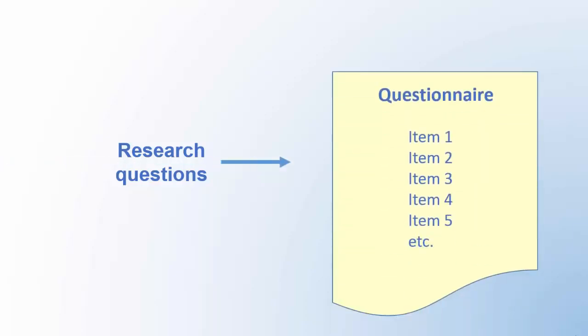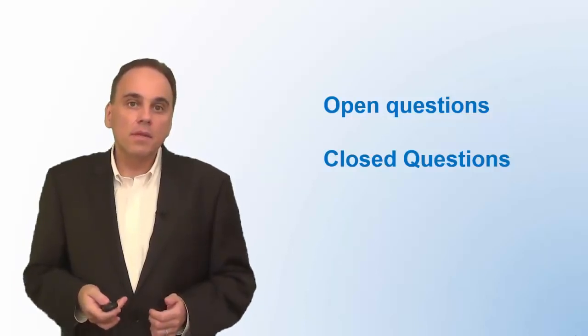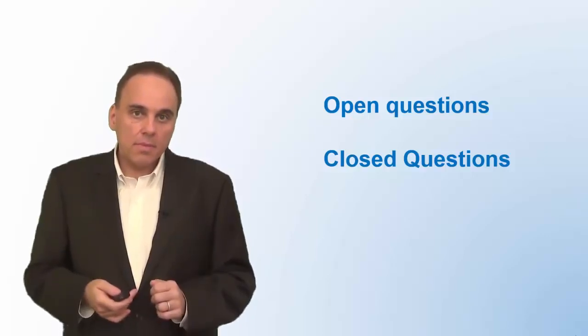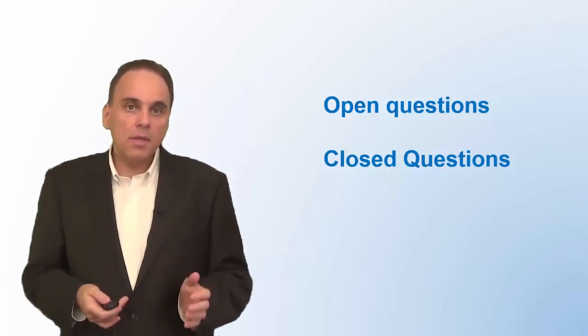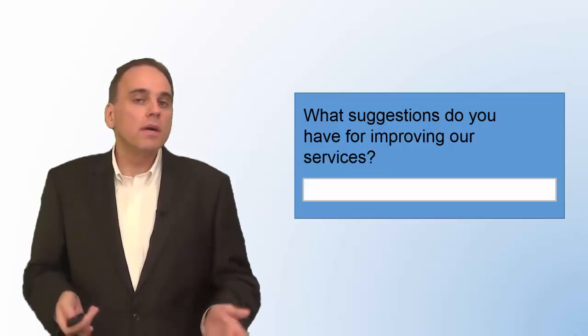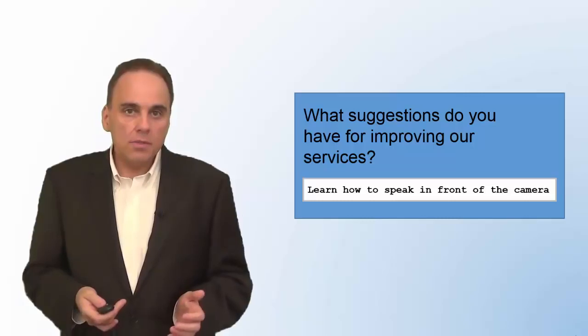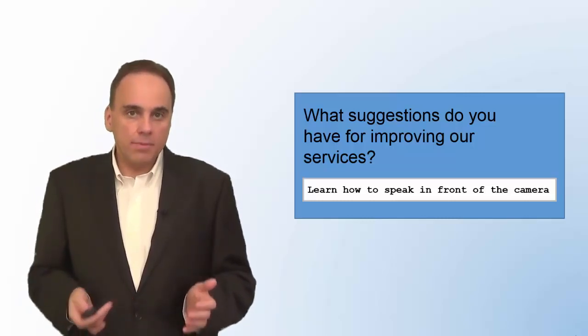Next, you need to translate your research questions into items that will appear on the questionnaire. These items are the questions you want your survey respondents to answer. There are 2 broad categories of items to use in a survey: open-ended questions and closed-ended questions. An open question is a question a respondent can answer in his or her own words. Here is an example. What suggestions do you have for improving our services? This question makes sense. Nevertheless, in general, in a survey, open-ended questions should be kept to a minimum.